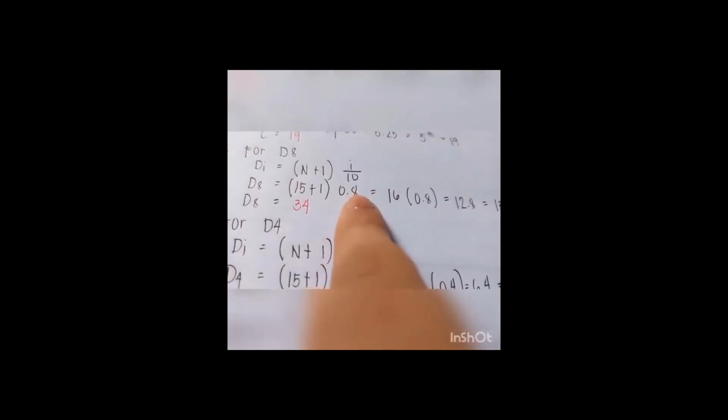Okay? So, in number 5, we are asked to solve for D8. This is its formula, n plus 1 times i over 10. The n is 15, the number of given data, plus 1 times 0.8, because that is i over 10. So, 16 times 0.8 is equal to 12.8. We just round it off. It becomes the 13th term. So, our 13th term is, counting 1, 2, 3, 4, 5, 6, 7, 8, 9, 10, 11, 12, 13, 34. The 13th term is 34. So, our D8 is equal to 34.